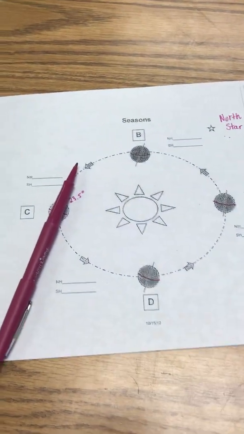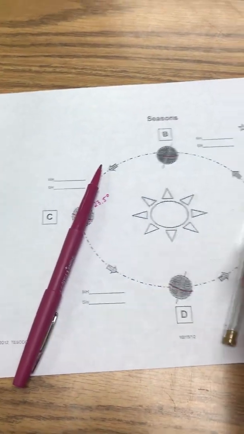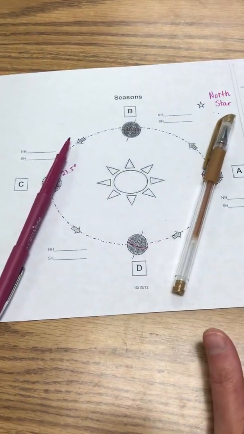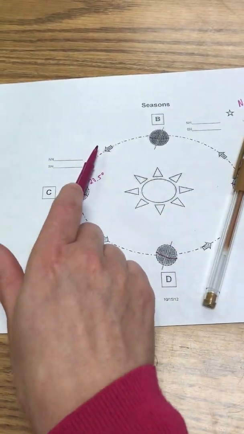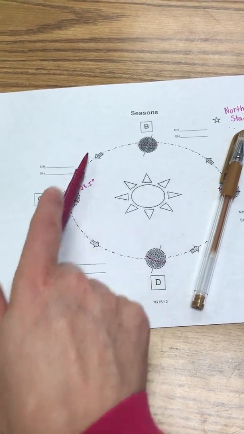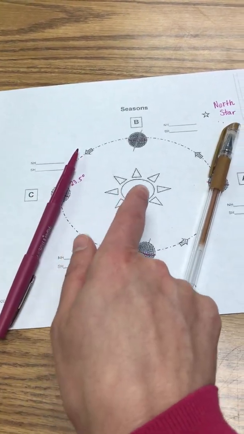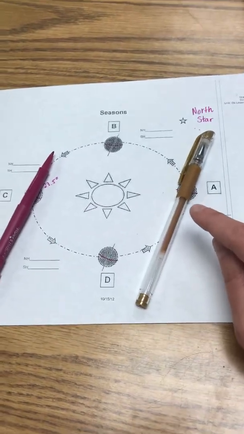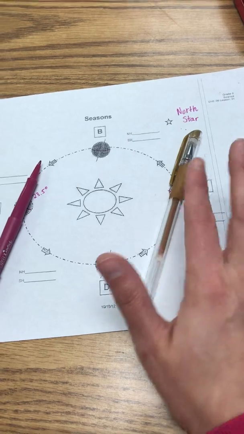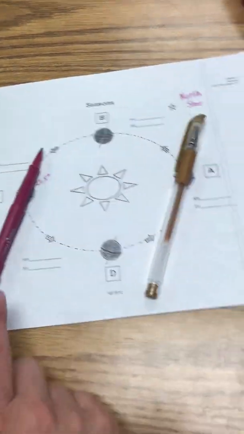You can actually use two utensils, and I line my pencil up on the axis, and you can see that in position C, the northern hemisphere of the axis is actually tilted more towards the sun, as opposed to position A, where you can see that this pencil in the northern part is tilted more away from the sun.